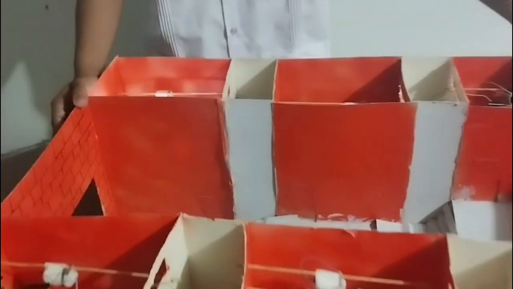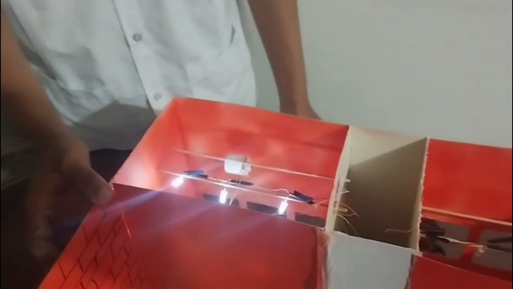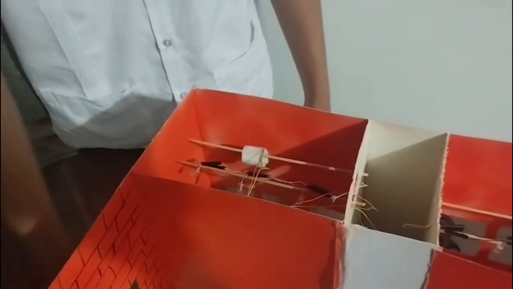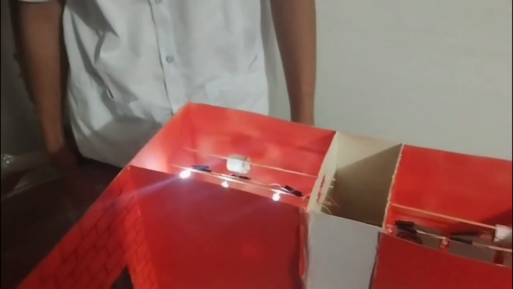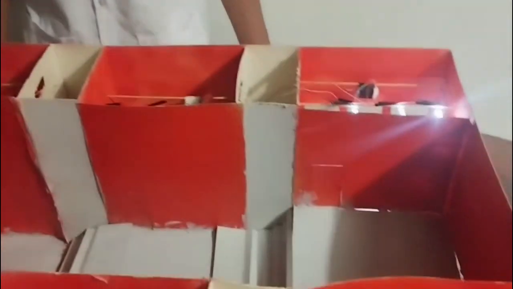For example, the LEDs turn on and turn off in different rooms, as you can see, and the motors turn on in each room.